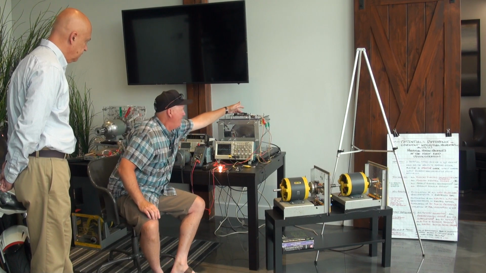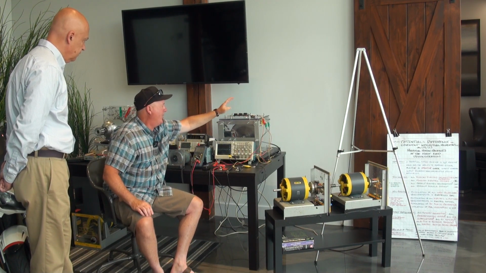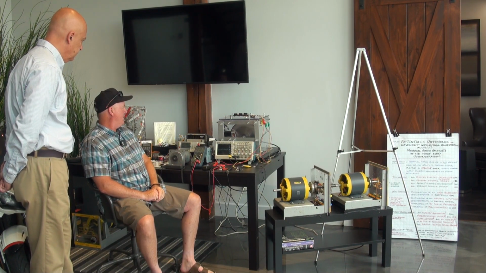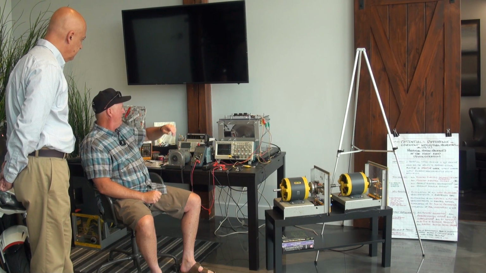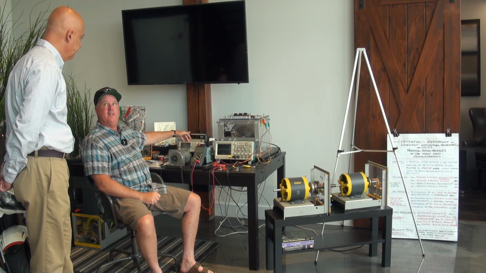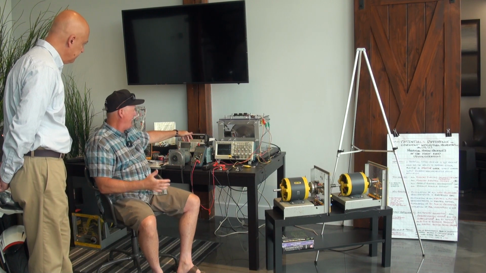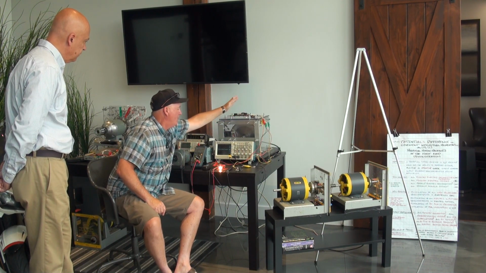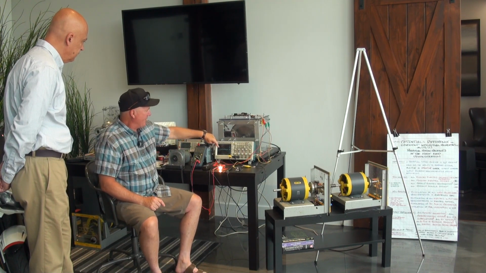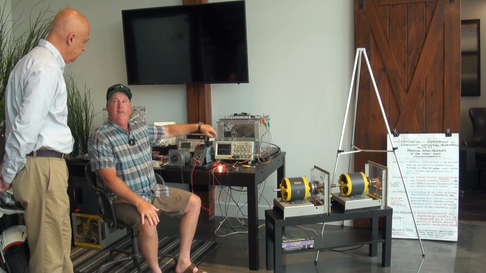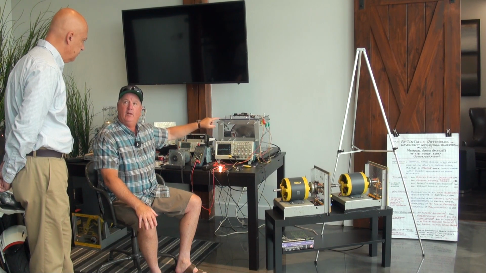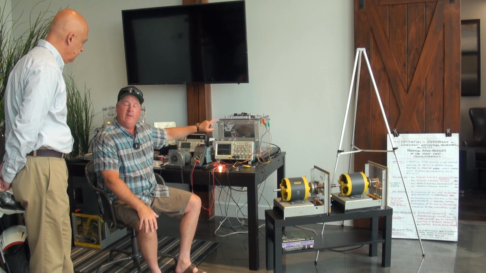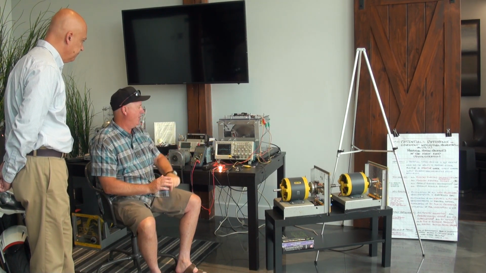Now again, just so we know where we're starting at, 157. Back to 157. And this is the load current sine wave for the conventional coil across the load.